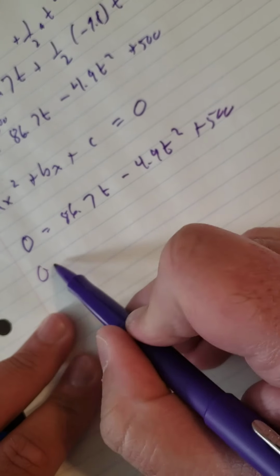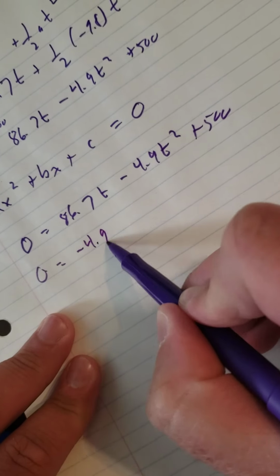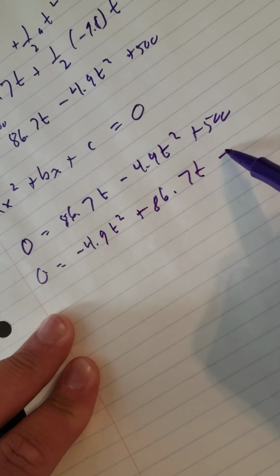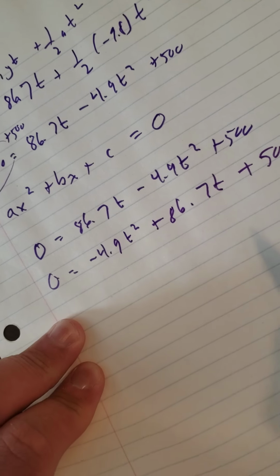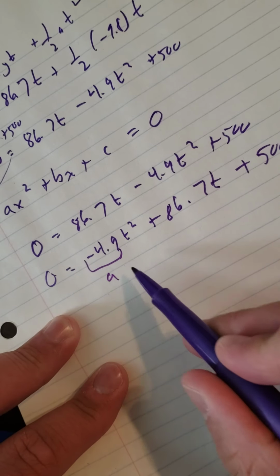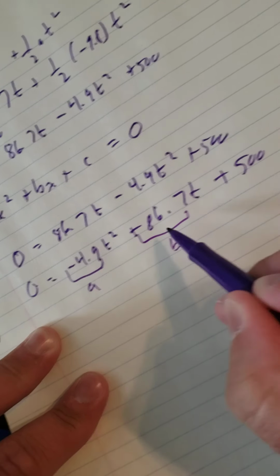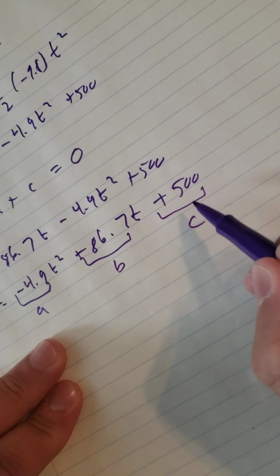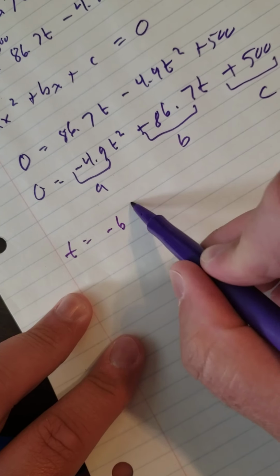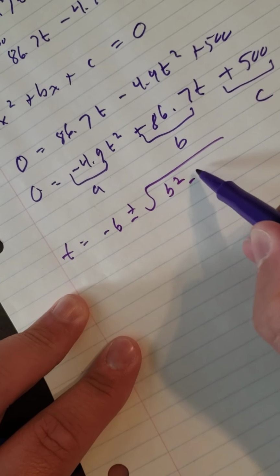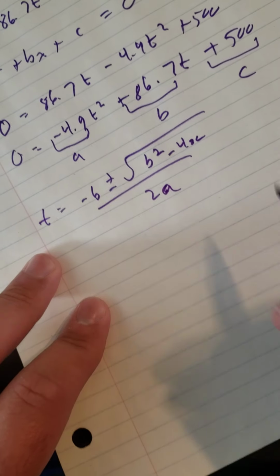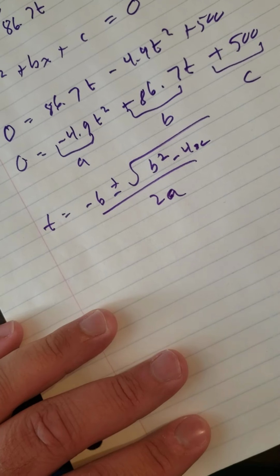And now, just to keep it a little bit clean, I'm going to write this in descending order so that I can clearly see what A, B, and C are when I enter into my quadratic formula. So here I can see that A is negative 4.9, B is 86.7, and C is a positive 500. So using the quadratic formula now, negative b plus or minus the square root of b squared minus 4ac over 2a.